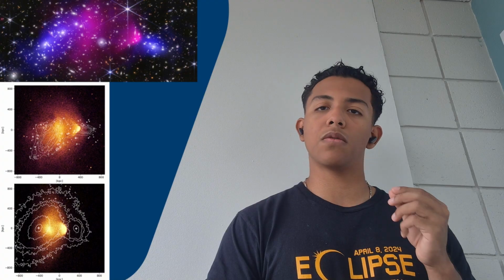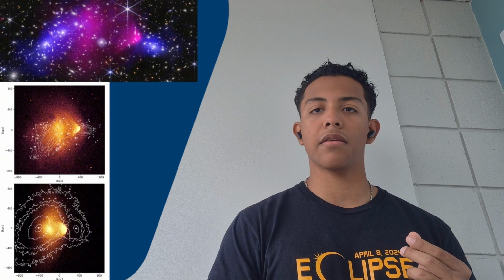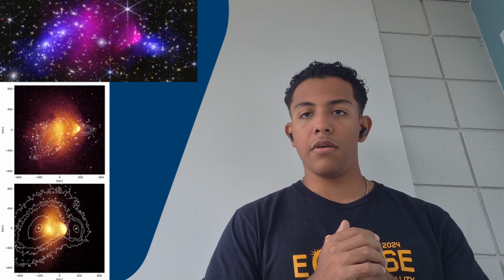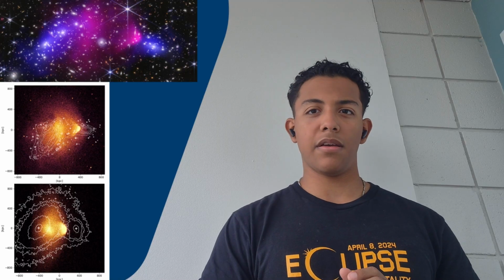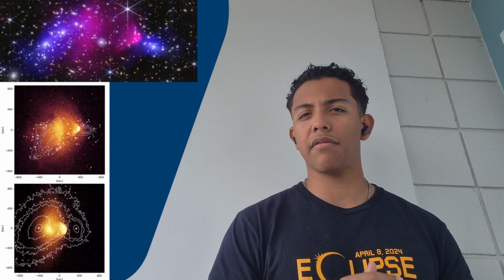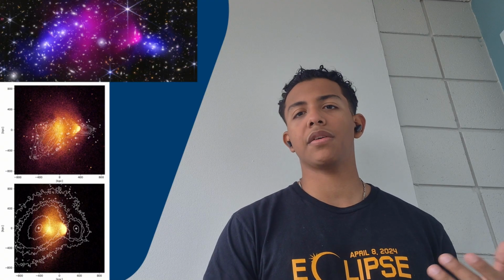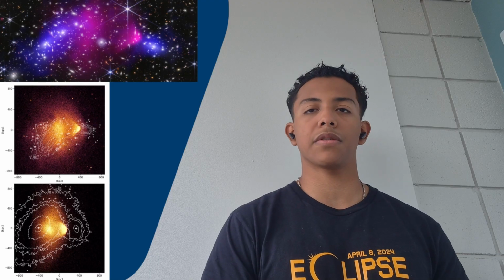It formed when two galaxy clusters collided, separating their gas component and their mass component. As we can see in the image on the top, this is the Bullet cluster. The pink represents the hot plasma in the X-ray, and the blue represents where most of the mass is. And as we can see in the image, they do not completely overlap. This separation is what makes the Bullet cluster so important in studying dark matter.